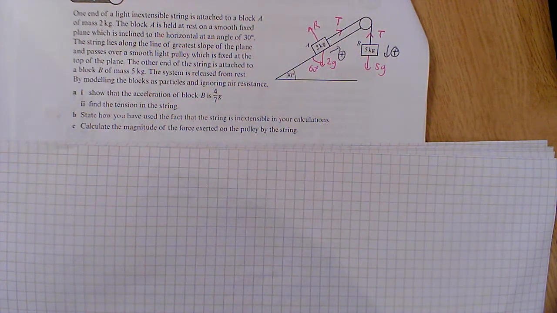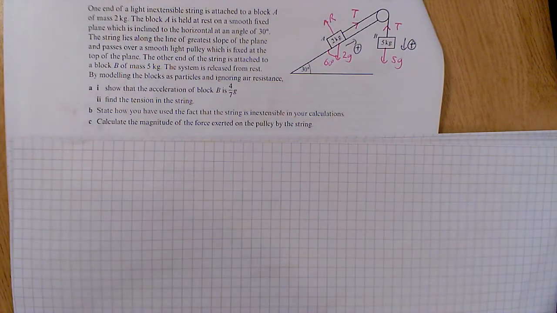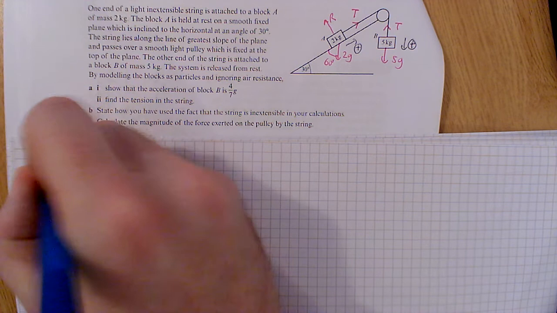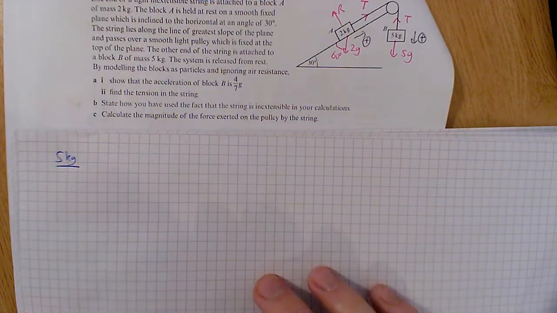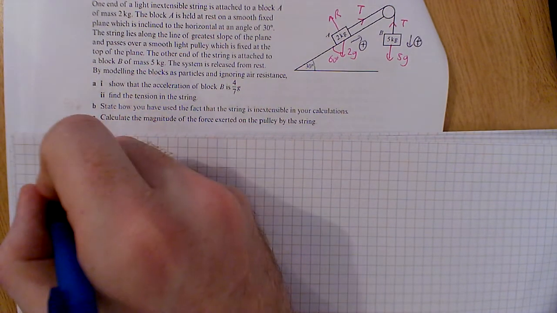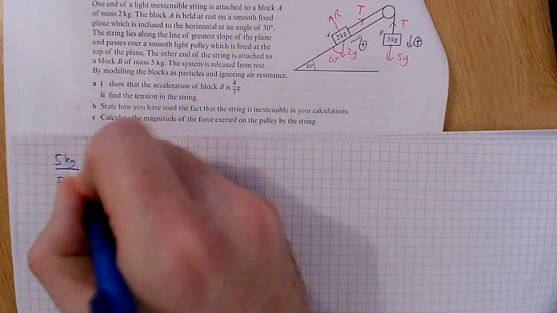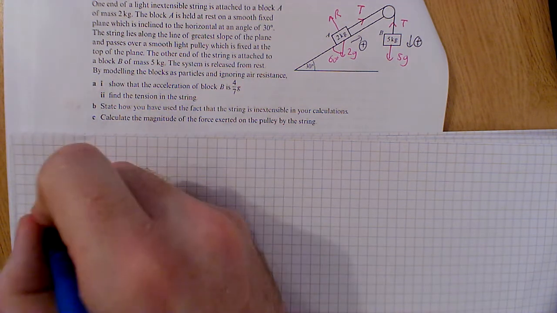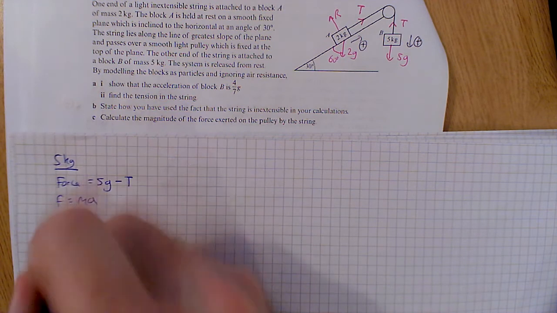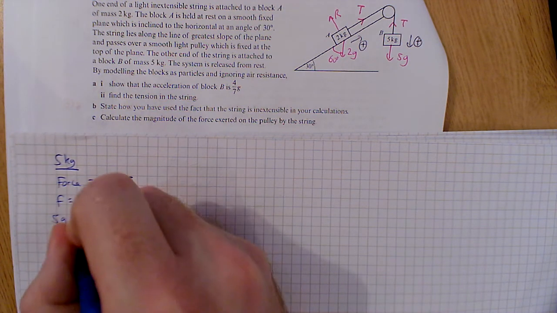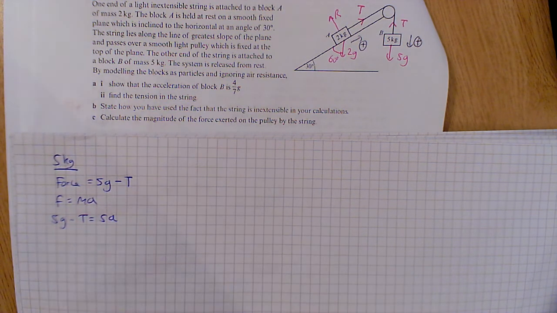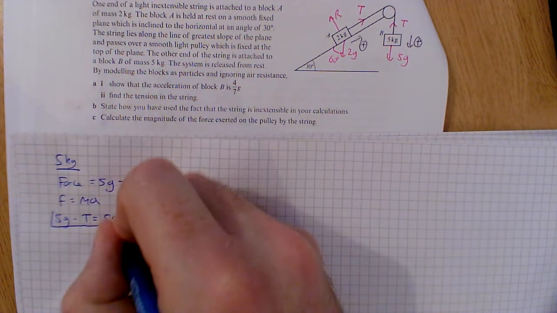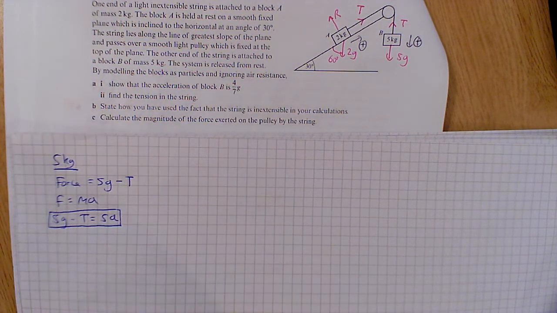So the first way is to deal with the block by itself, the simple block to get started. So that's the 5 kilogram block in this case. And when we look at that, we should see that the force in the positive direction is the 5g, and it's just the tension in the string holding it back. And then do F equals ma with that. So 5g minus T equals 5 lots of a. And again, we've got two unknowns, just like the previous example. We've got the T and the a, and we're going to have to stop there.